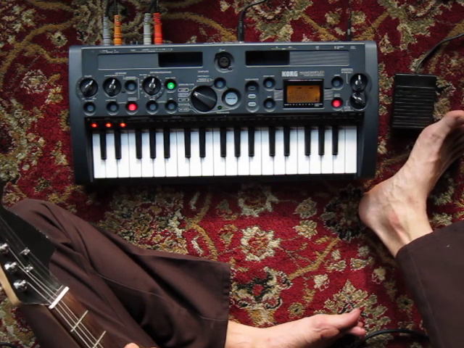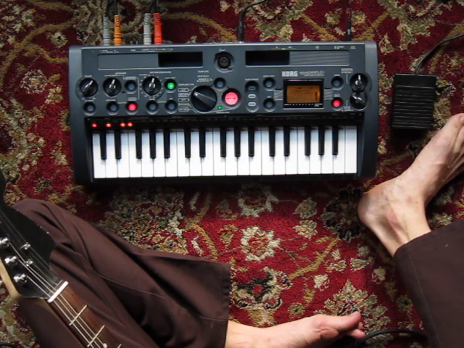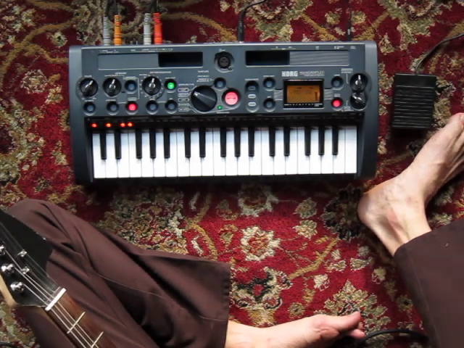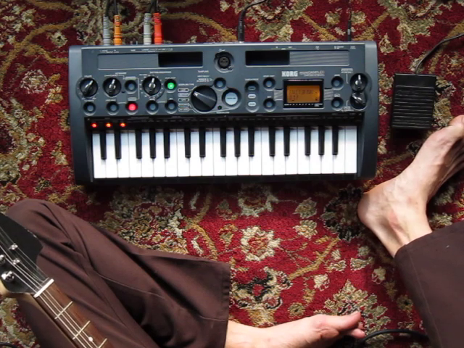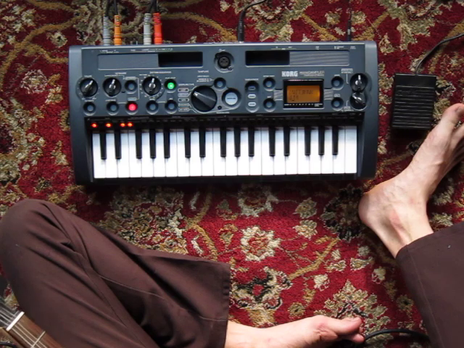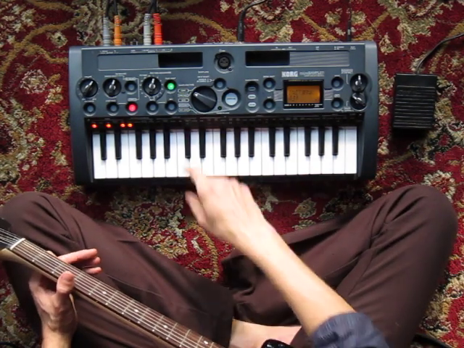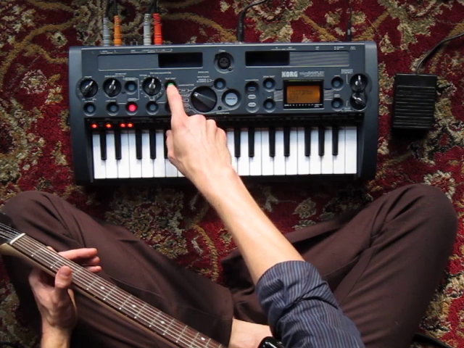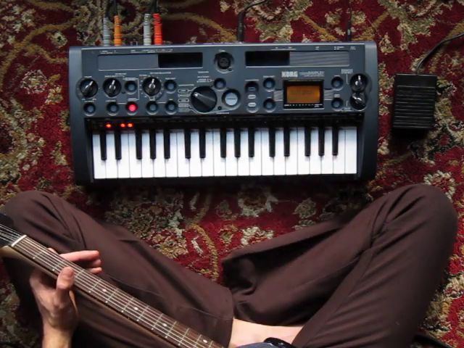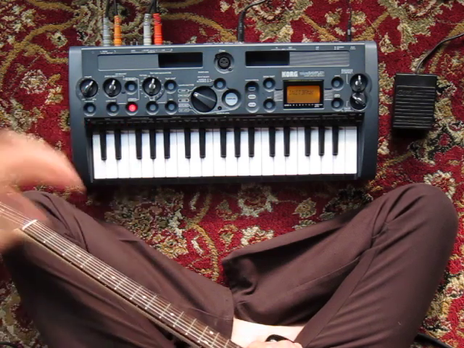Yellow, and here we go. So you can see that it looped automatically.